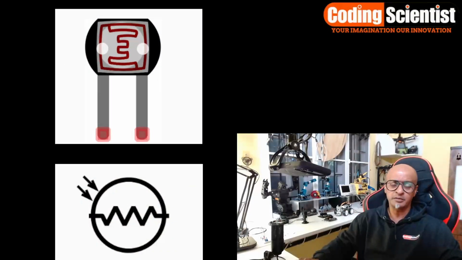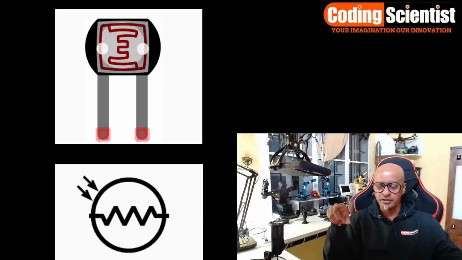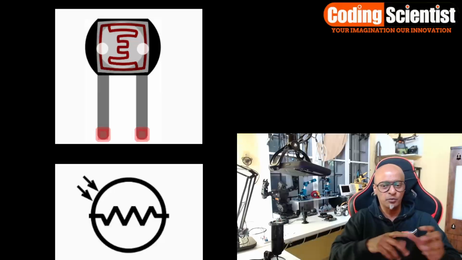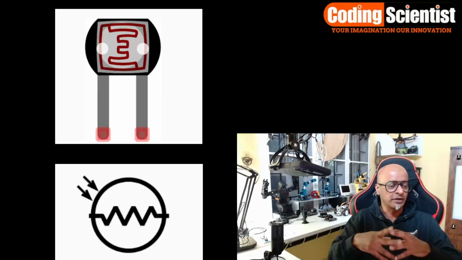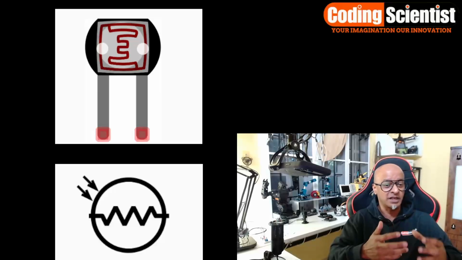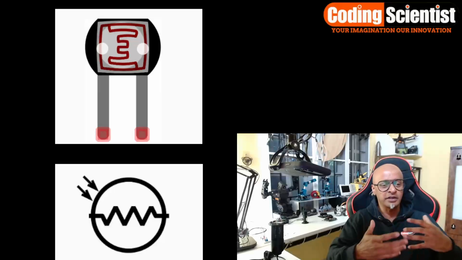Now let's look at how the LDR works. At the bottom of the drawing you can see a resistor-like symbol with two arrows. That is the electronic symbol for the LDR, and the top picture is how it physically looks. I'm going to show it to you in the next screen. A photoresistor is also called a photocell or an LDR. It's got three different names, and people call it based on their convenience.